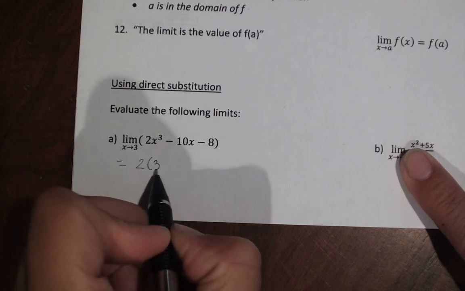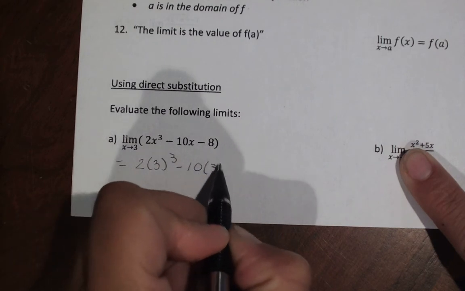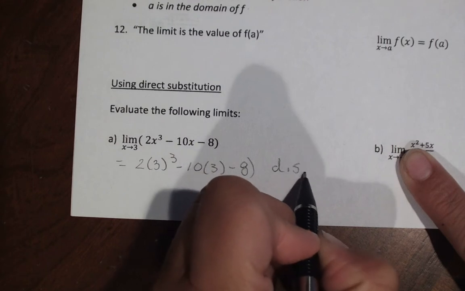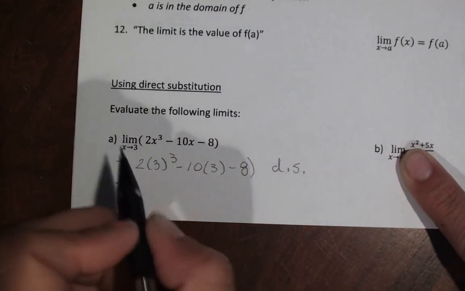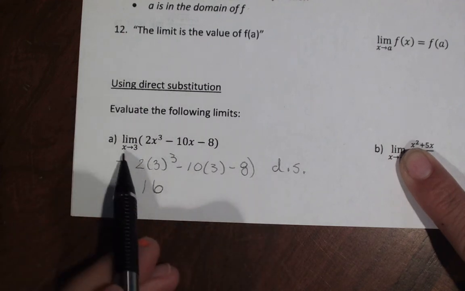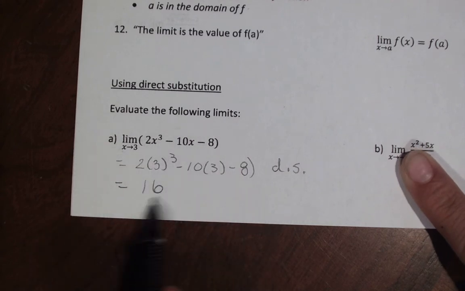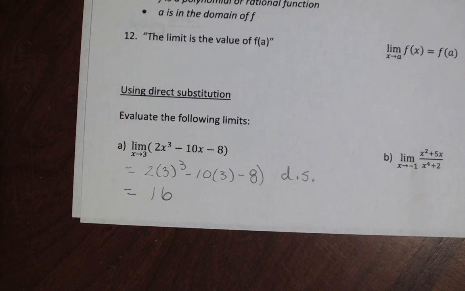2 times 3 cubed minus 10 times 3 minus 8 by direct substitution. And so when we do that, we get 16. So the limit as x approaches 3 of this function is equivalent to 16. And we could do that because of direct substitution.